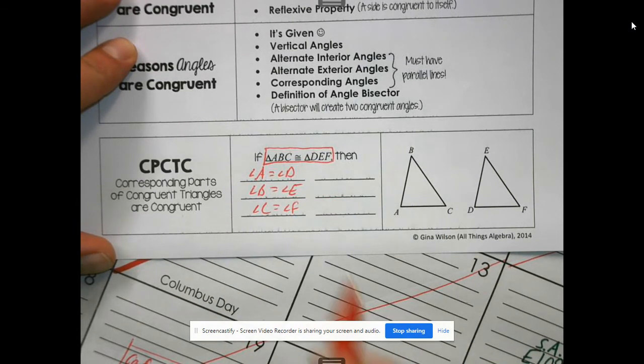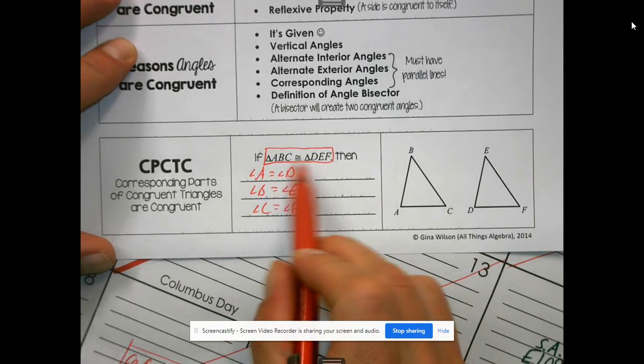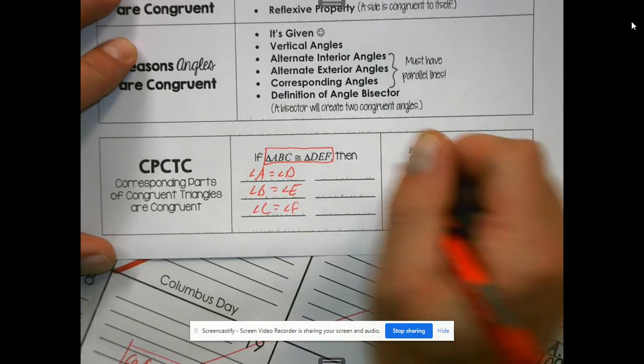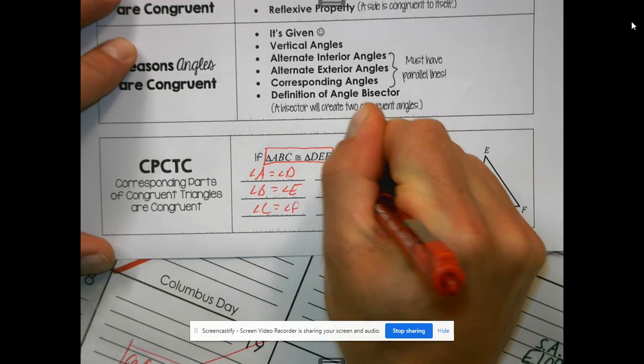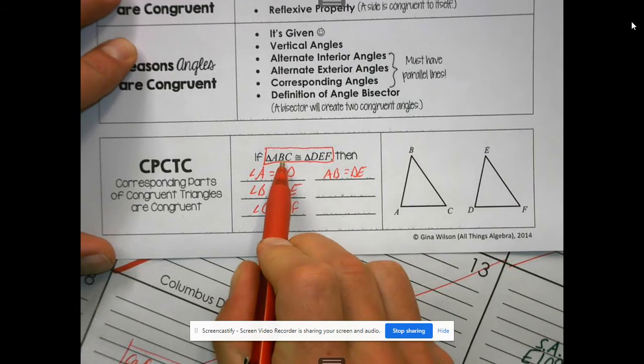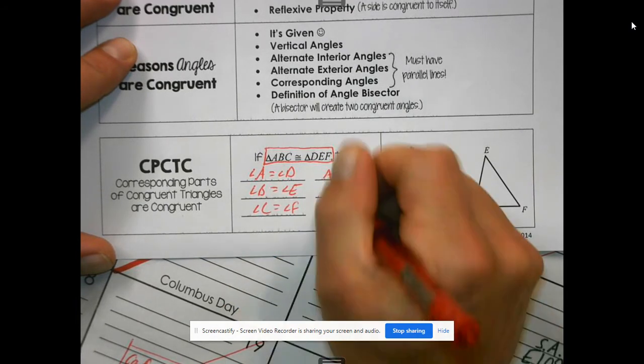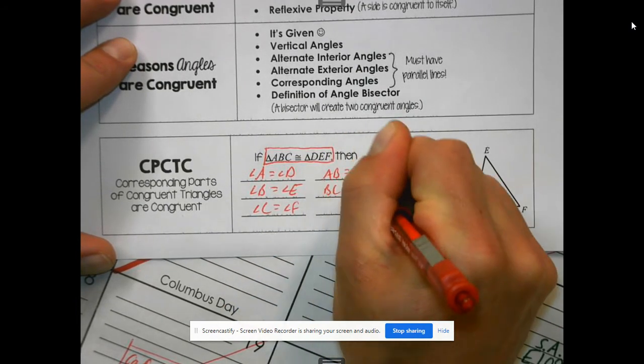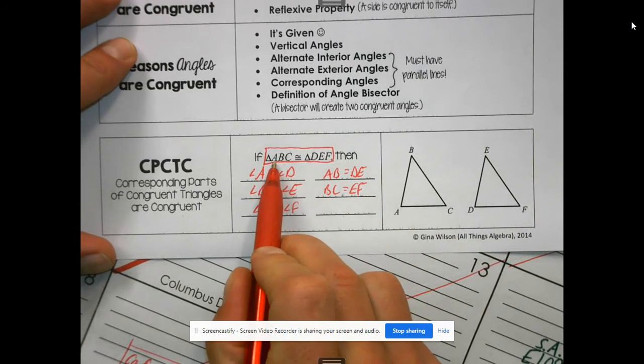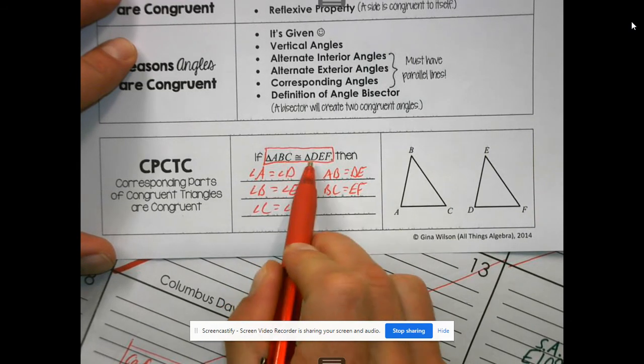And then do your sides. Side AB matches up with DE. BC matches with EF. And AC matches with DF.